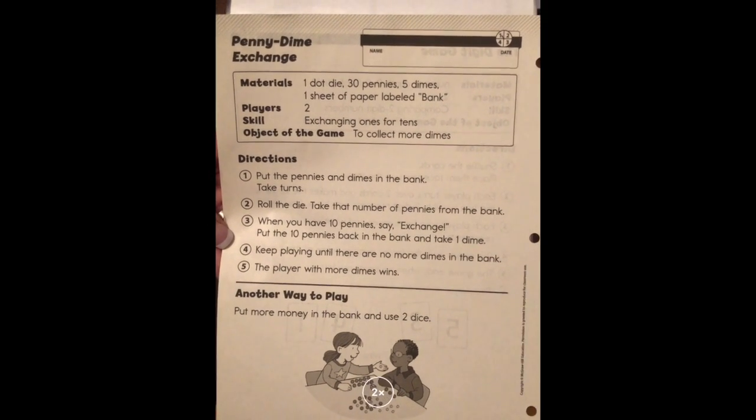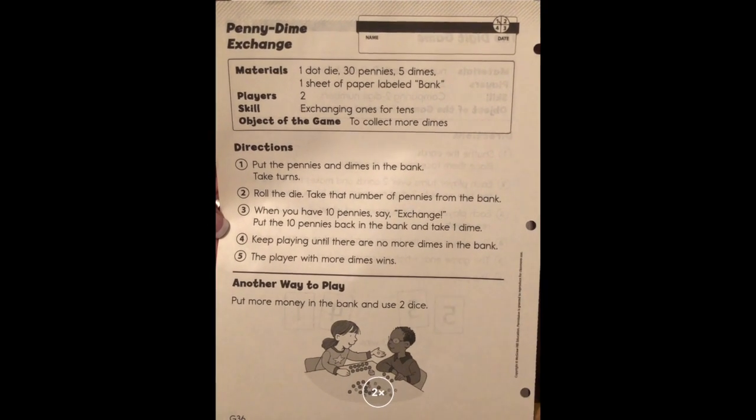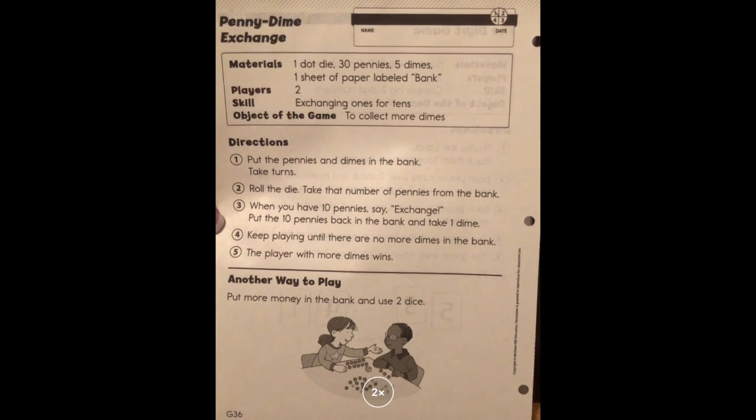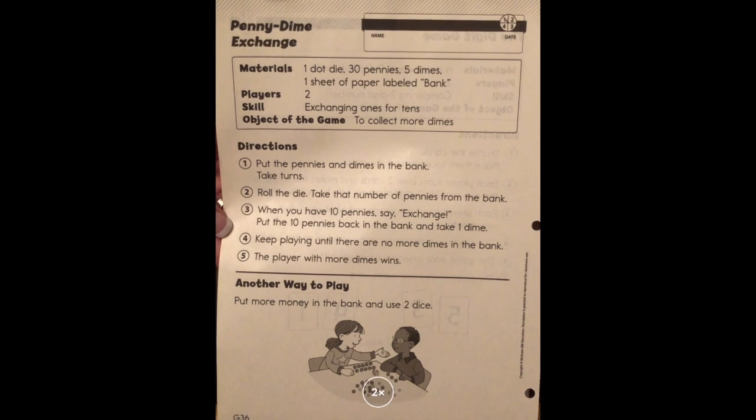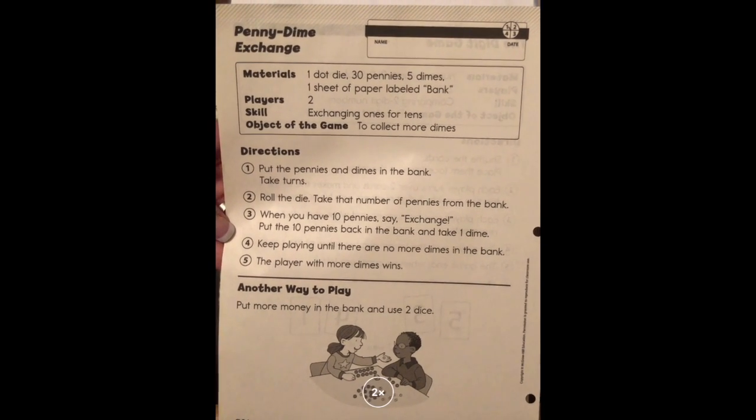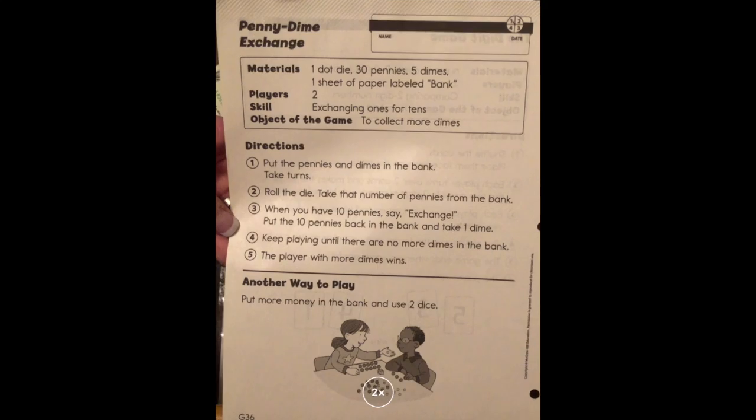I will post this to Seesaw so you can play it. If you don't have a dot die, maybe you have a game that you could borrow the dot die from. Okay, a dot die is just a die that has the dots on it. So you could borrow that and put it back when you're done.